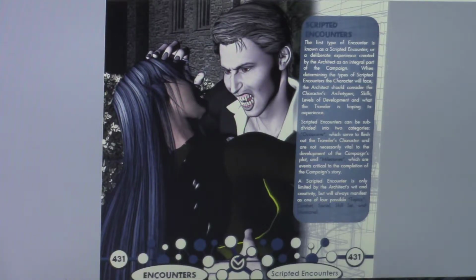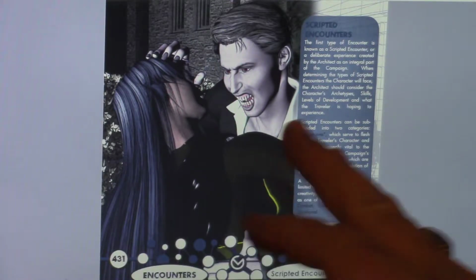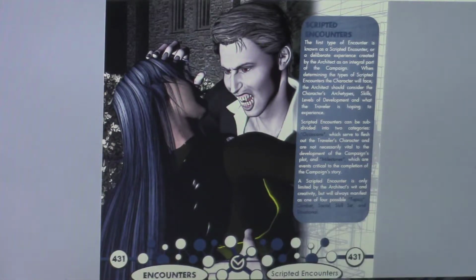So real quick, on page 431, that pretty much just explains the types of encounters that we recognize in the Glyphs RPG blueprint. Okay, and this badass vampire is putting the superheroine up to the task of seeing if she can manage to survive a surprise encounter with this guy, right? Let's see what she's made of. Anyways, okay, don't mean to get sidetracked there.